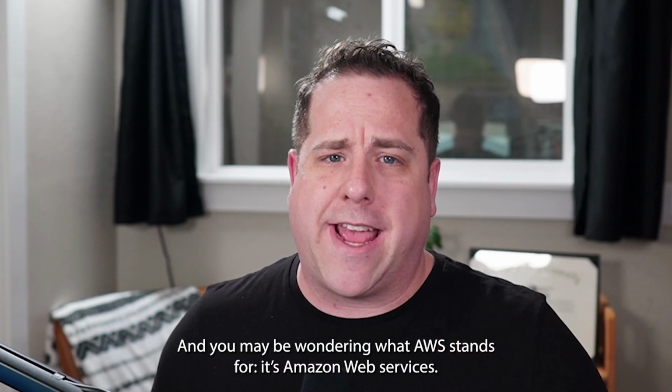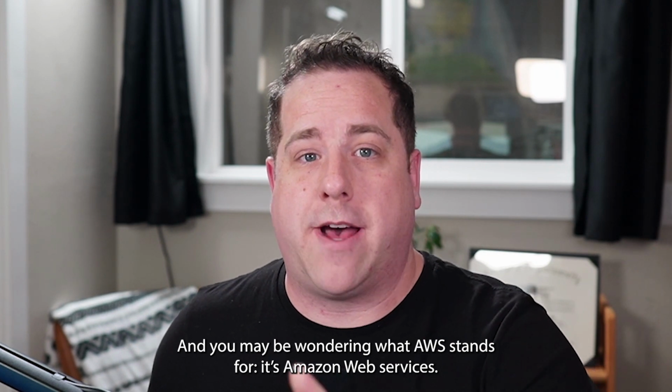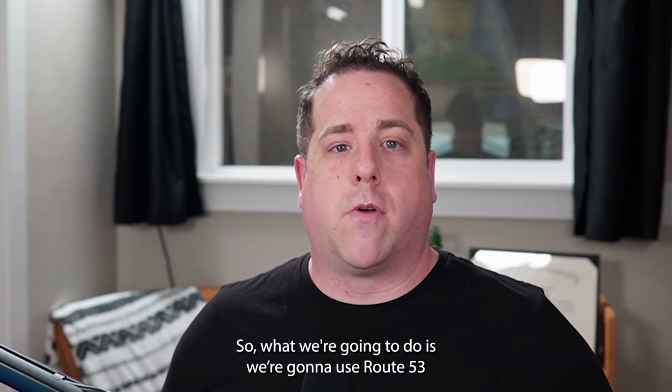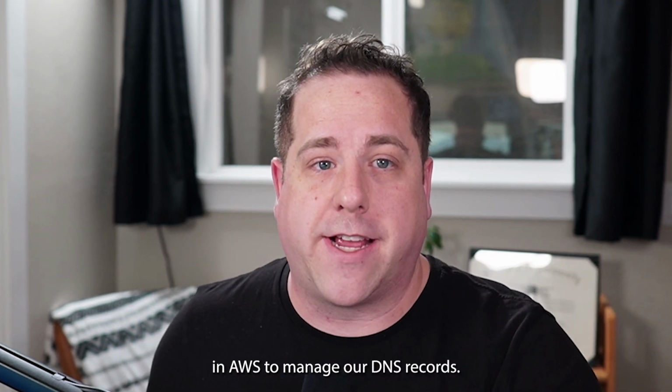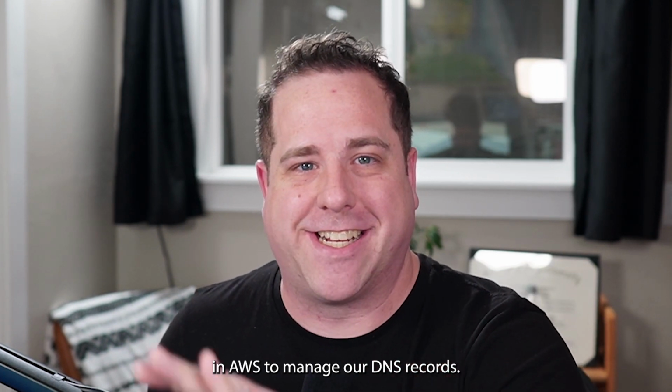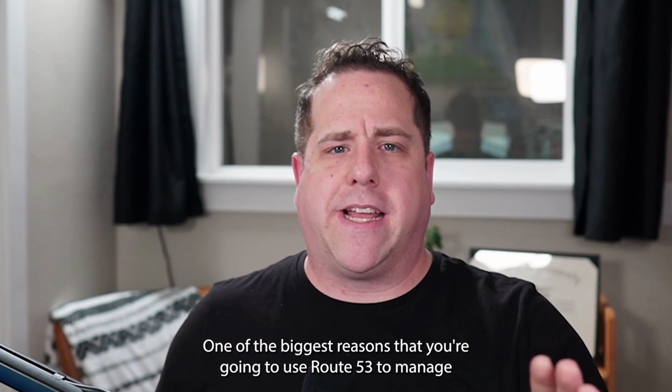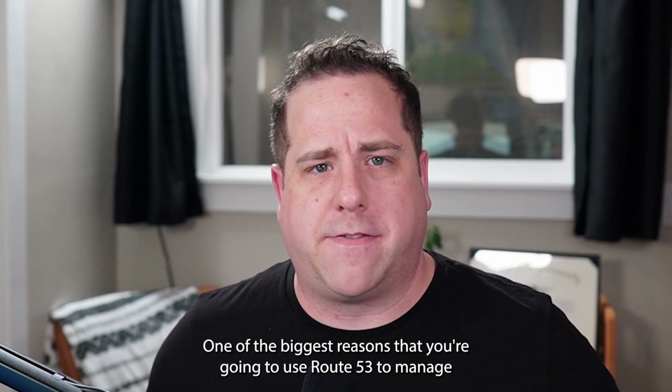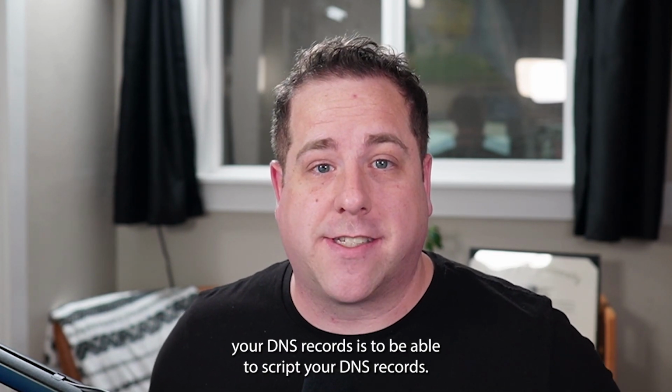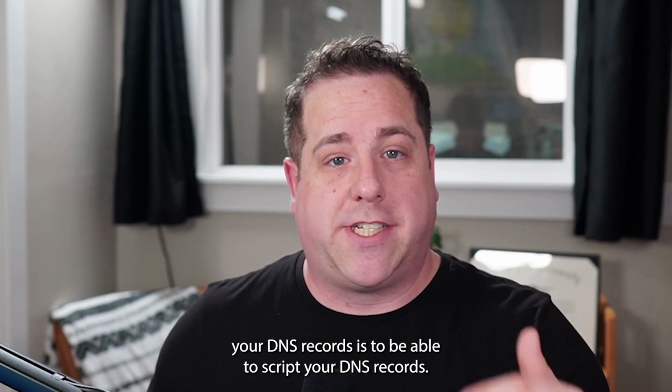And you maybe wonder what AWS stands for. It's Amazon Web Services. So what we're going to do is we're going to use Route 53 in AWS to manage our DNS records. One of the biggest reasons that you're going to use Route 53 to manage your DNS records is to be able to script your DNS records.